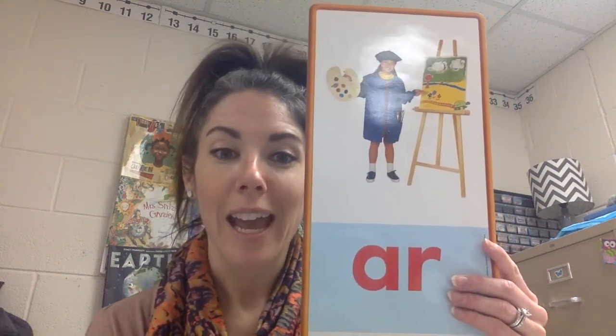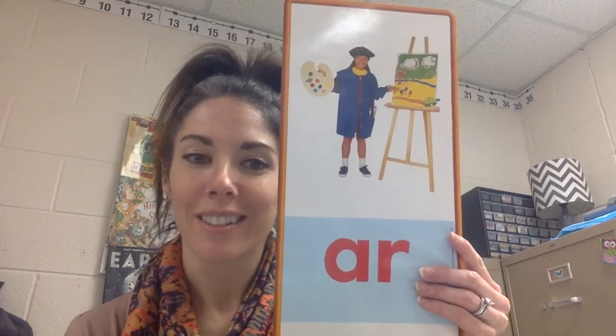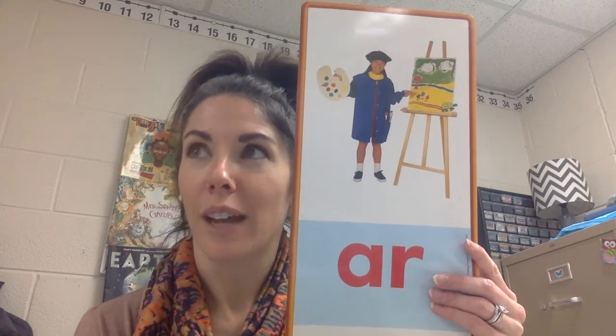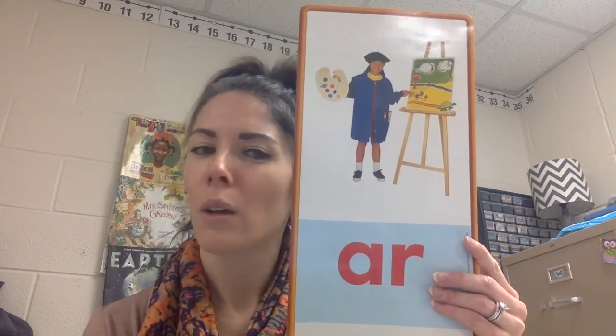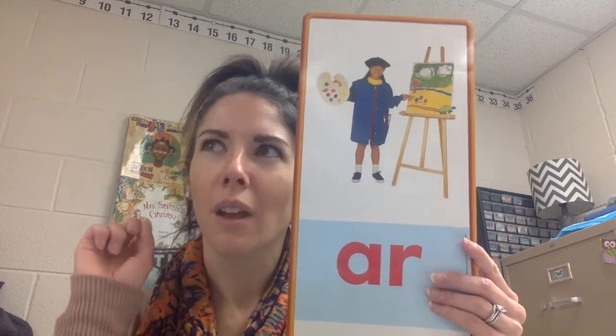Here is our sound and spelling card, A-R, and it makes the R sound. And it goes with the picture of the artist. When we say the word artist, we hear the R sound at the very beginning. Artist. Say that for me. Artist. What do you hear at the very beginning?